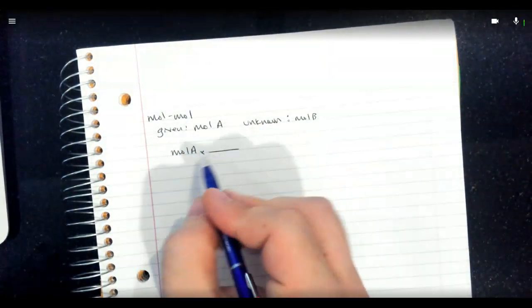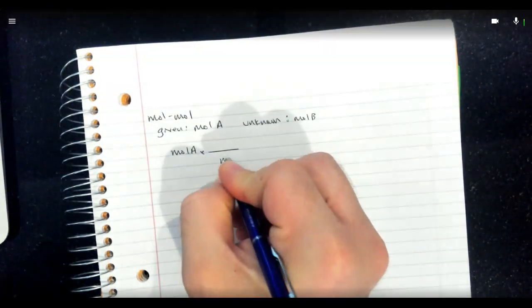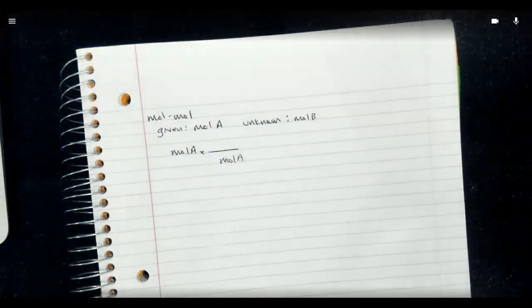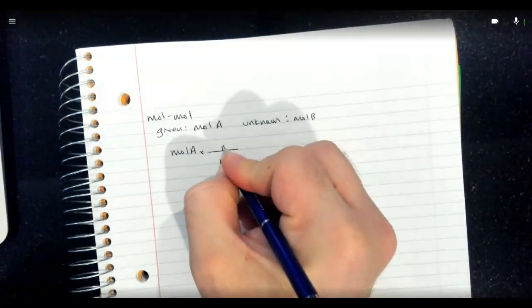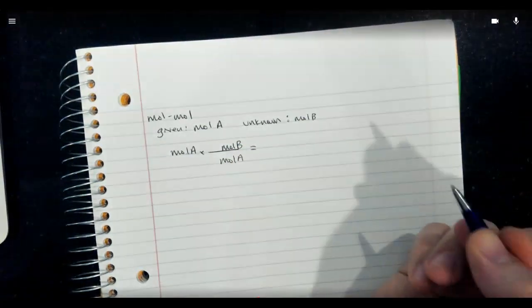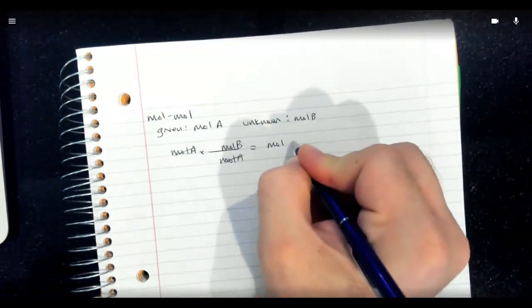Remember, when we're doing our dimensional analysis, this numerator unit is going to drop down into the denominator. So we have moles of A there. Now, because we're in moles, we can convert to a different substance. We can convert to moles of B. Make sure your units cancel out, and you have moles B.